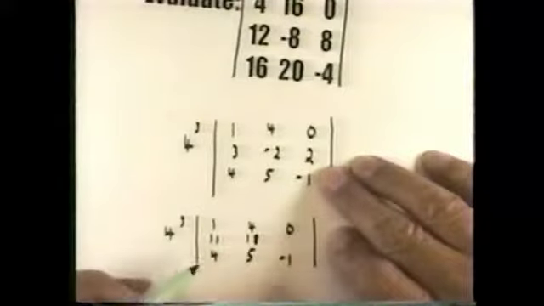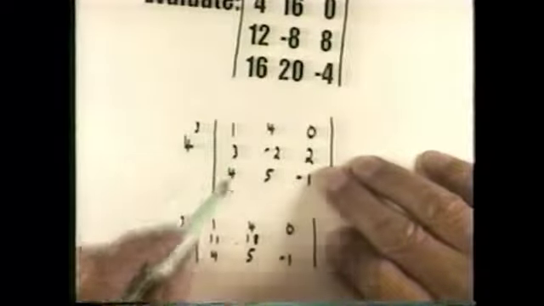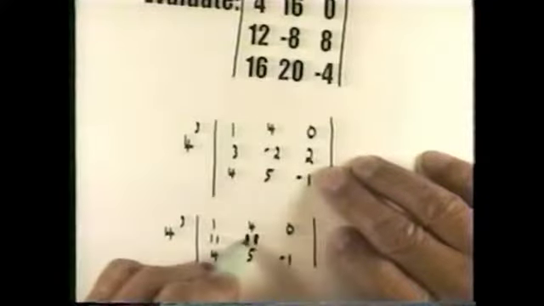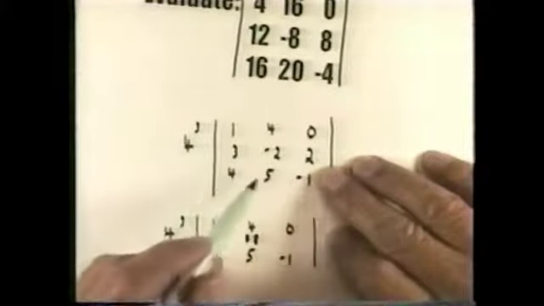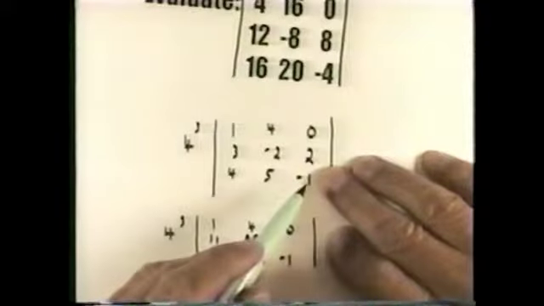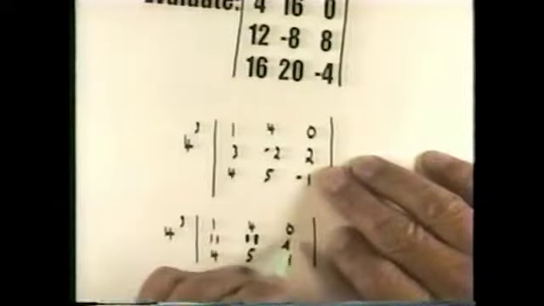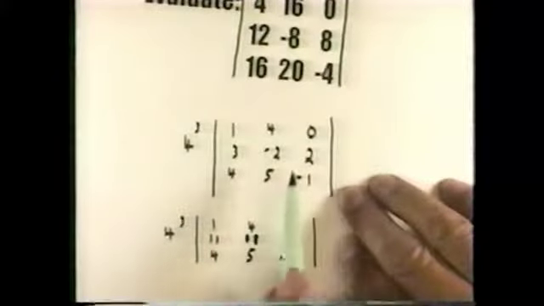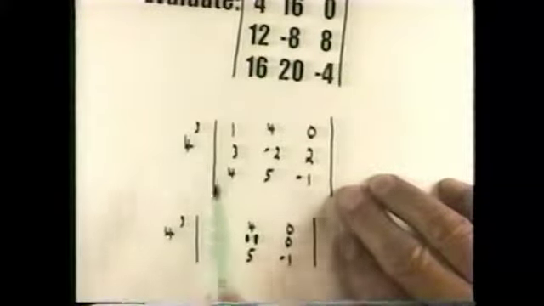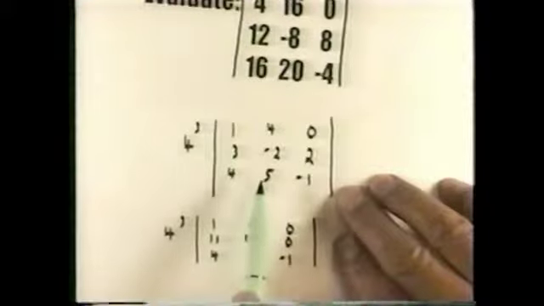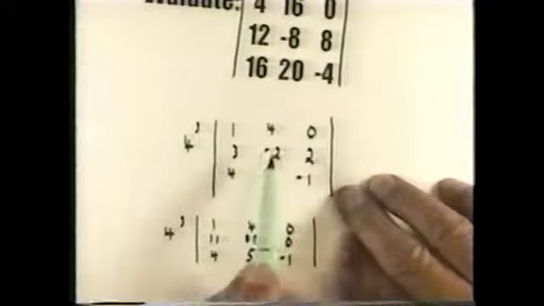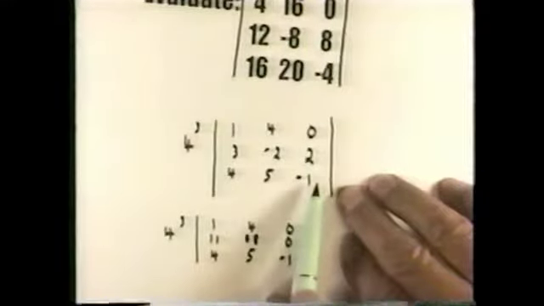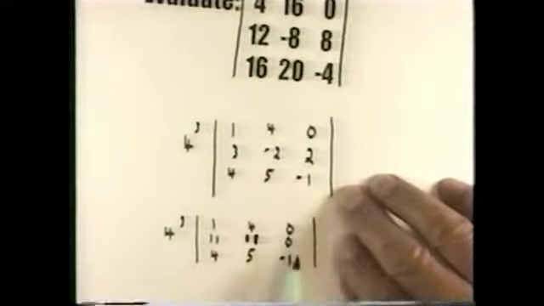So I did that wrong. 2 times 4 is 8. 8 and 3 is 11. 2 times 5 is 10. 10 minus 2 is 8. I'm multiplying by 2. 2 times negative 1 is negative 2 plus 2 is 0. So I multiplied row 3 by 2, added to row 2. Negative 1 times 2 is negative 2 plus 2 is 0.